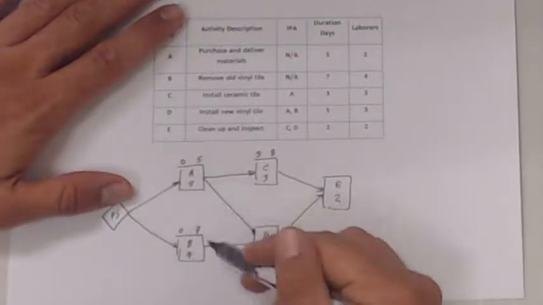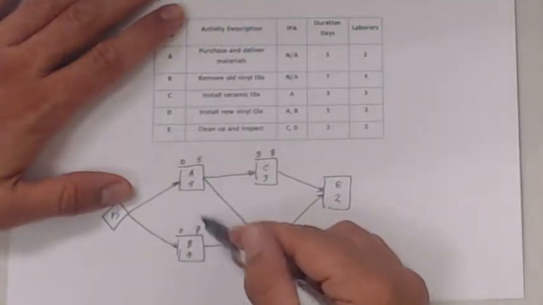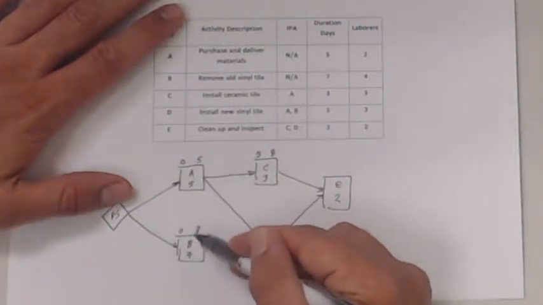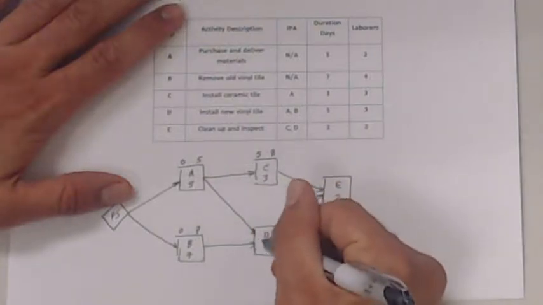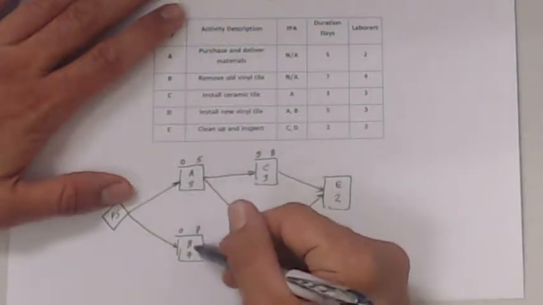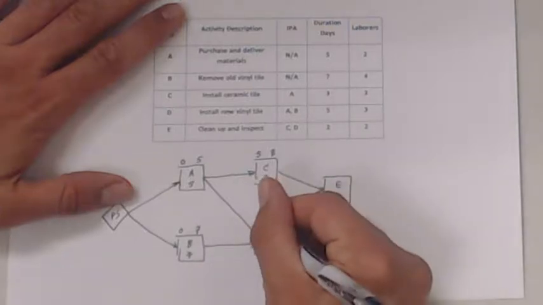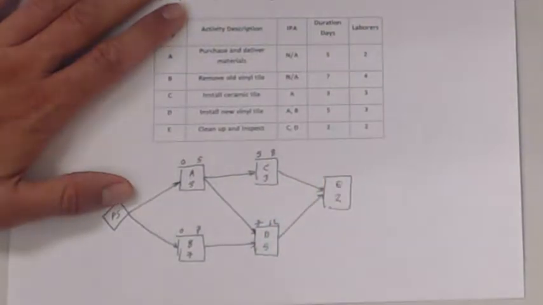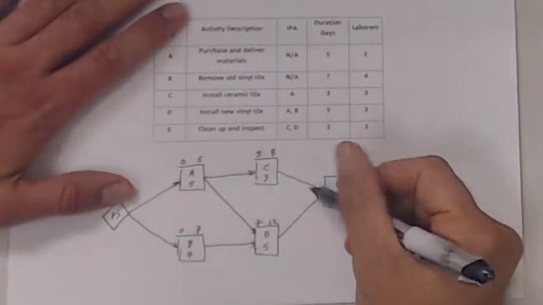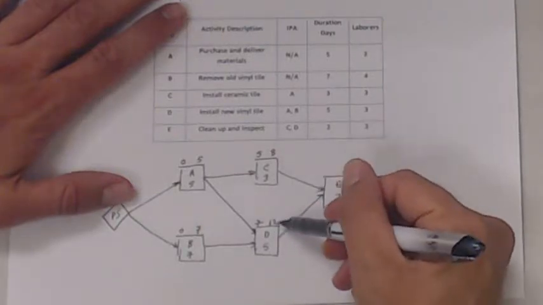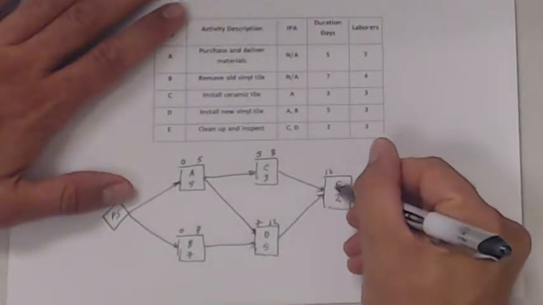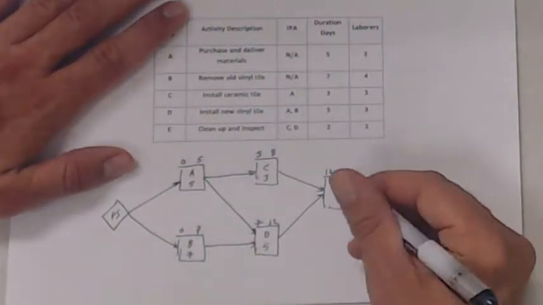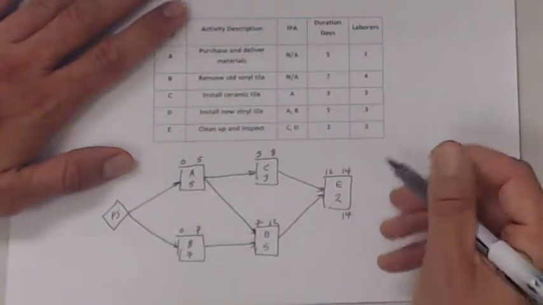Activity D has 2 activities that precede it, both activity A and activity B. I pick the latter of those 2 dates, so I've got to choose between 5 or 7. 7 happens later. The start of D is conditioned on the finish of both A and B, so I have to wait for both of them to finish. That's why I picked the latter of the 2 dates. So day 7, it's a 5-day duration. That gets me an early finish of day 12. Same thing for E. E has 2 predecessors, C and D. I take the latter of the 2 dates. Day 12, it's a 2-day duration, 14-day schedule.